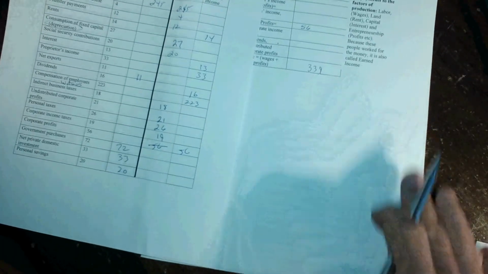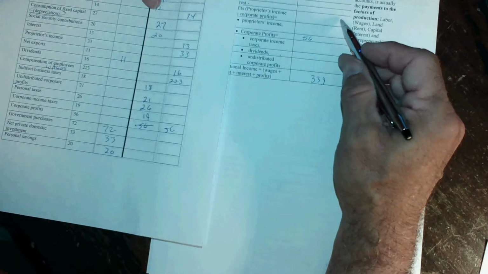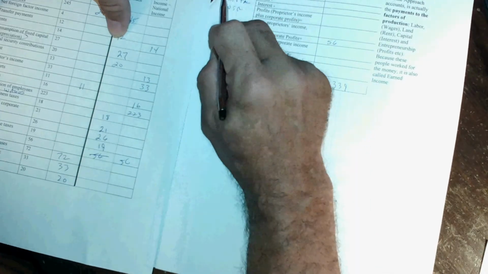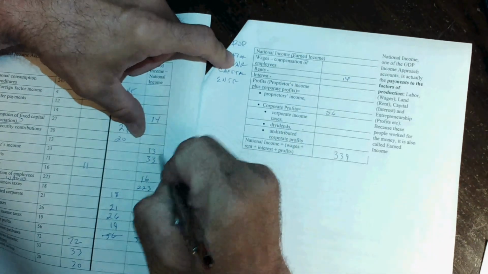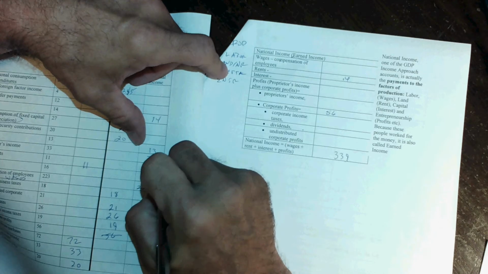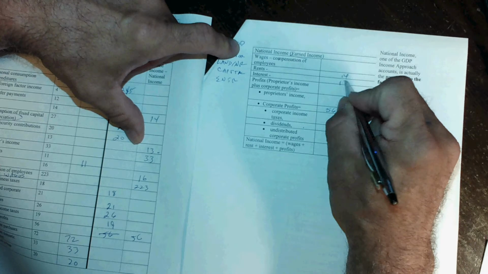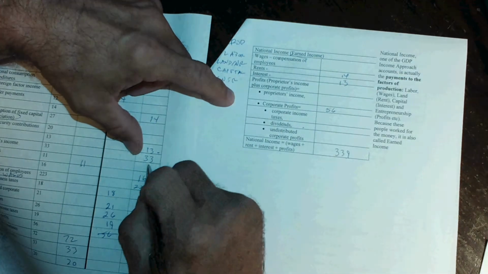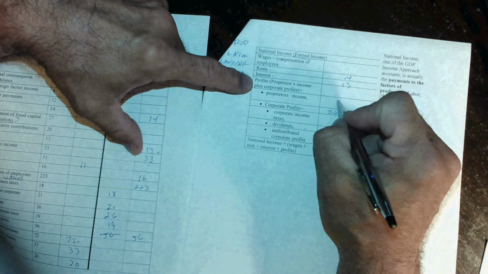So we again continue to do our account mapping. Again, a common thing for accountants to do in business. We're looking for everything in this column that will map to here. So we look for rents. Rents payable as income to the people who provide land, natural resources, of 14. Interest payable to the people who provide capital is 13. Proprietor's income, that is profits but paid to small businesses, of 33.